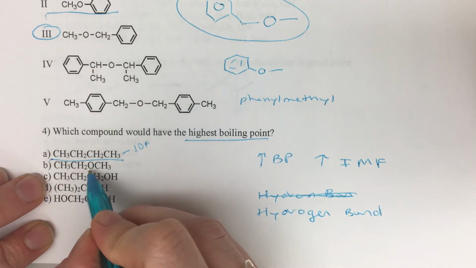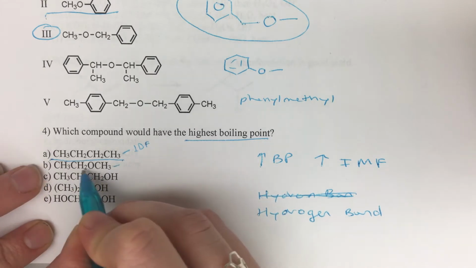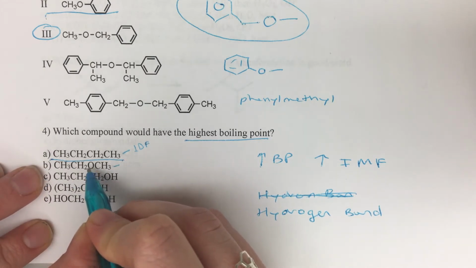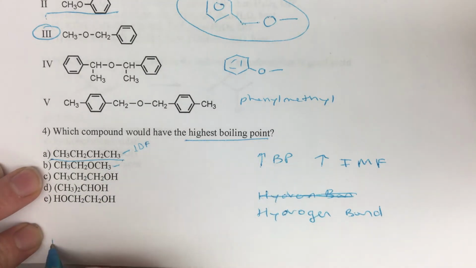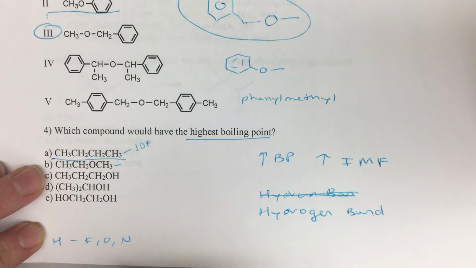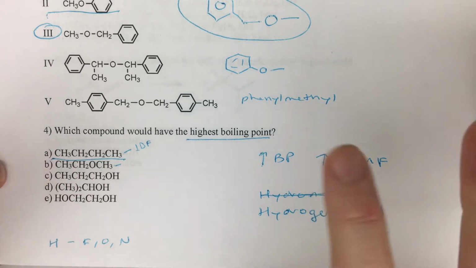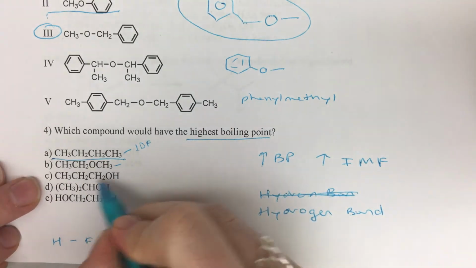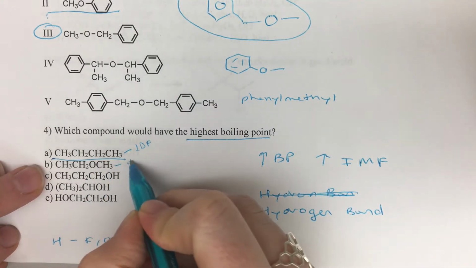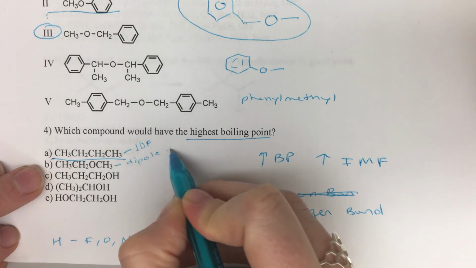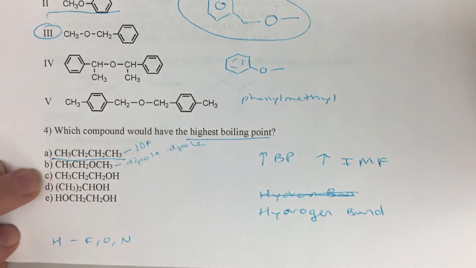Here we have an oxygen, but that's not going to be available for hydrogen bonding because there's no other hydrogens available. So remember, hydrogen bonding is a hydrogen bonded to fluorine, oxygen, or nitrogen. That's when that hydrogen is available for hydrogen bonding. My chemistry teacher called this H with fun on it. So this is just going to have dipole-dipole interactions for intermolecular forces.